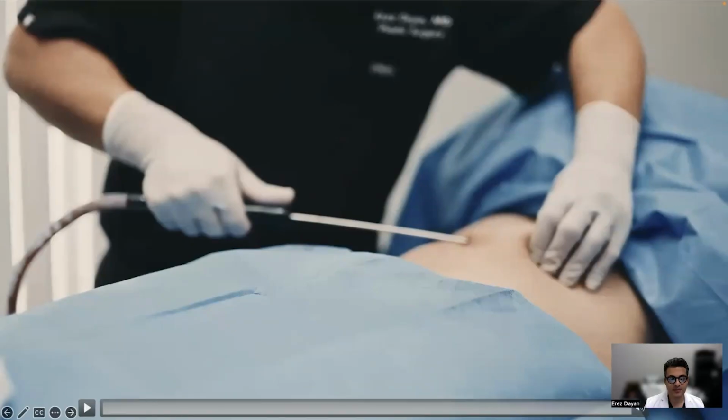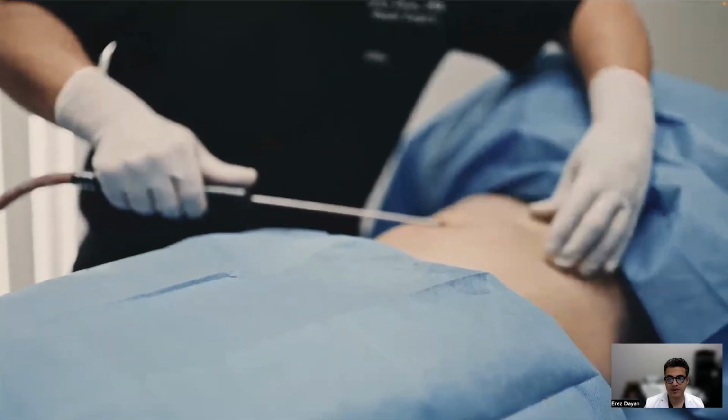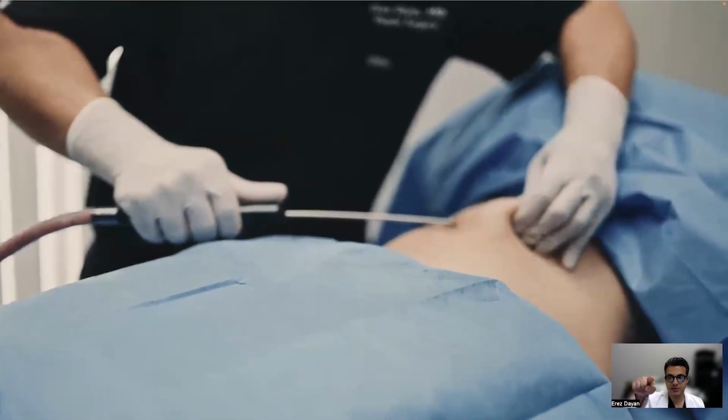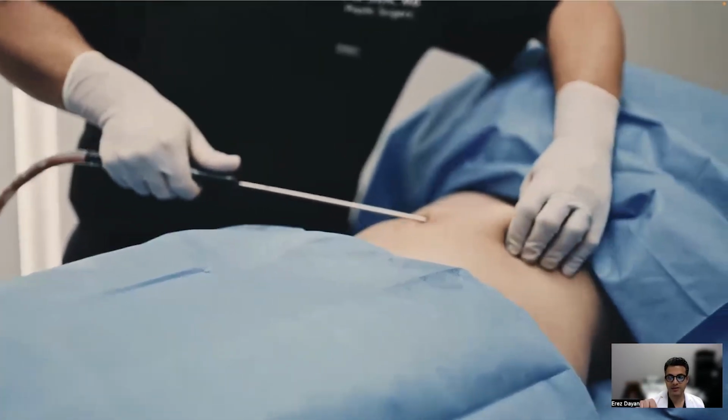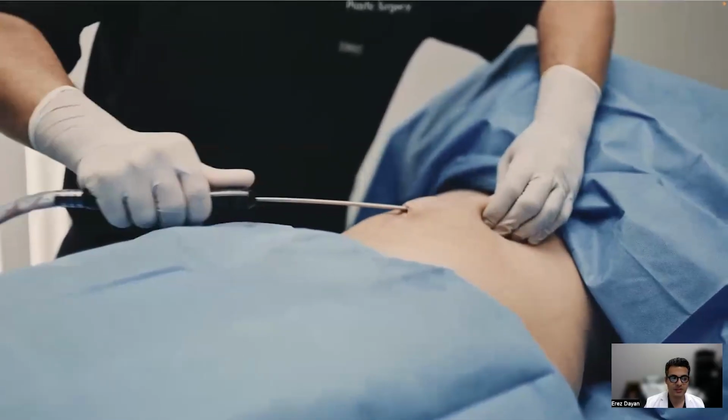And here's this hot dog method I described. So what we're going to do is kind of hot dog the skin up, and then I'm liposuctioning in a U shape, and it allows me to also pinch and assess how thick my skin envelope is. So I'm taking long strokes.